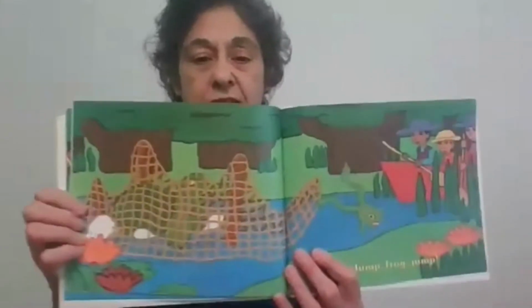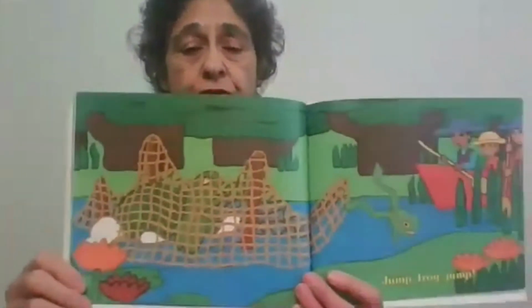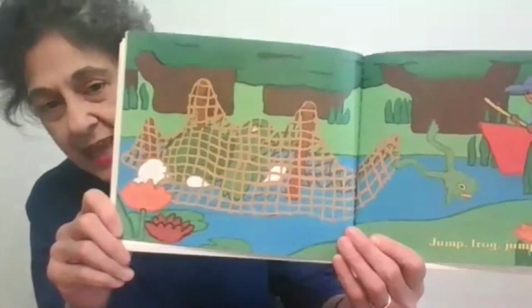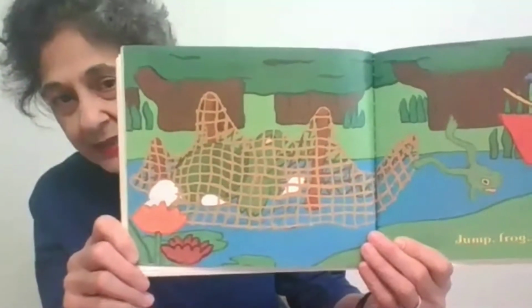Okay, so then we might move on to another page, and you don't have to go through the pages in order. You're just having conversations around the pictures in the book. So let's say Tamika chose this page. So that I might say, "Oh, Tamika, what do you see? What do you think is happening on this page?"